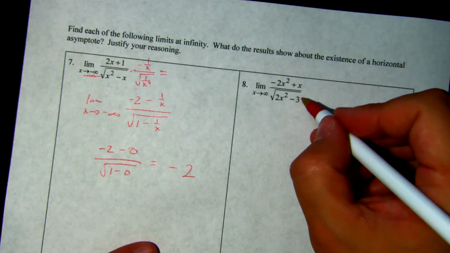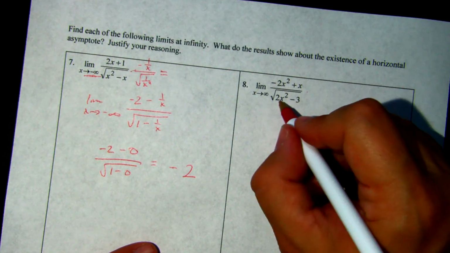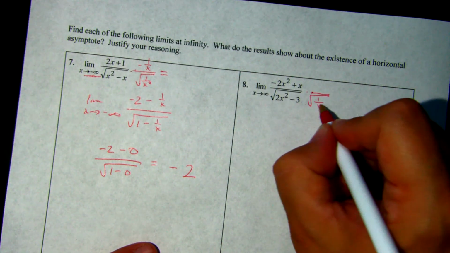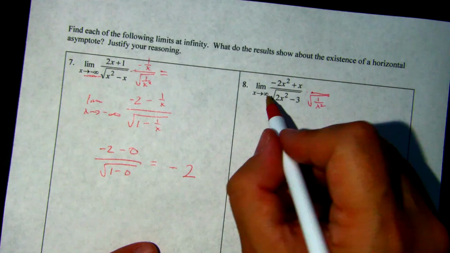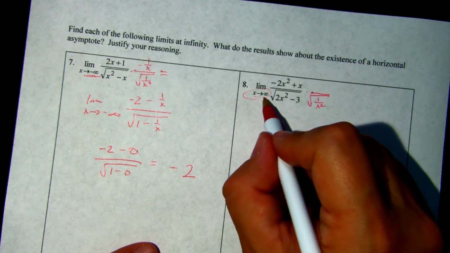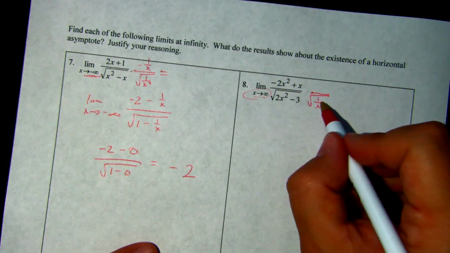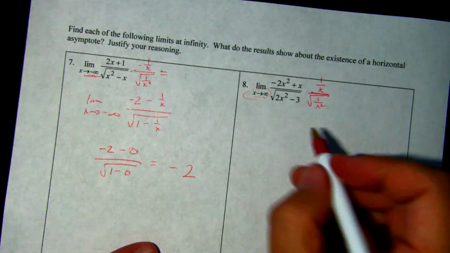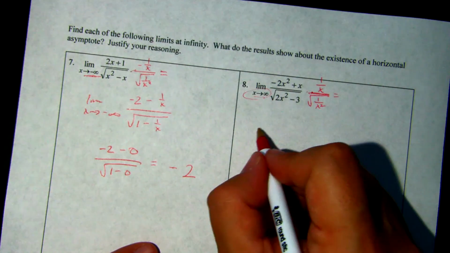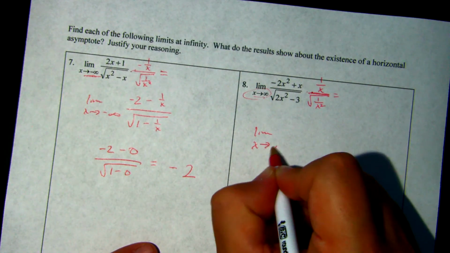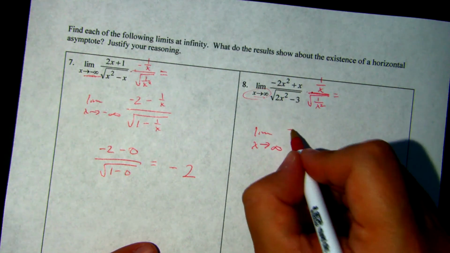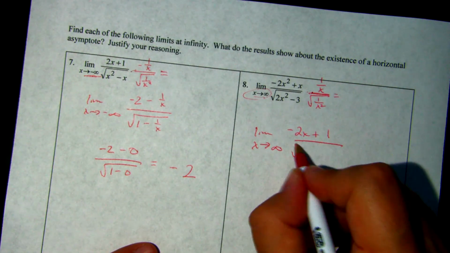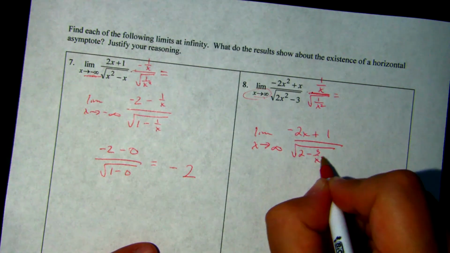All right, over here, square root of x squared. So I'm going to do square root of 1 over x squared in the denominator. Now in the numerator, look here, I've got x goes to positive infinity. As x goes to positive infinity, this square root of 1 over x squared is just going to become 1 over x, positive, right? So, do my multiplying thing, x goes to infinity, negative 2x plus 1 over the square root of 2 minus 3 over x squared.